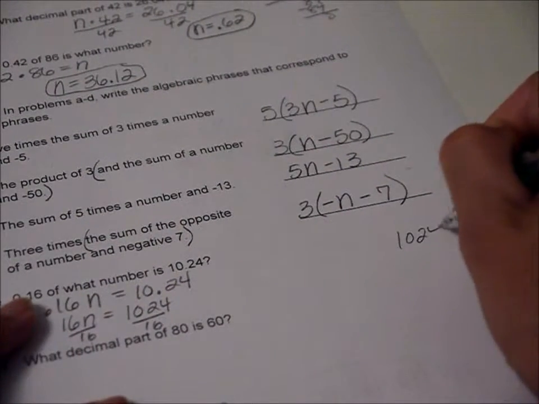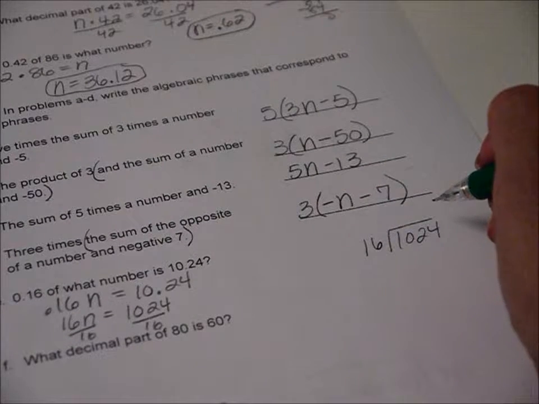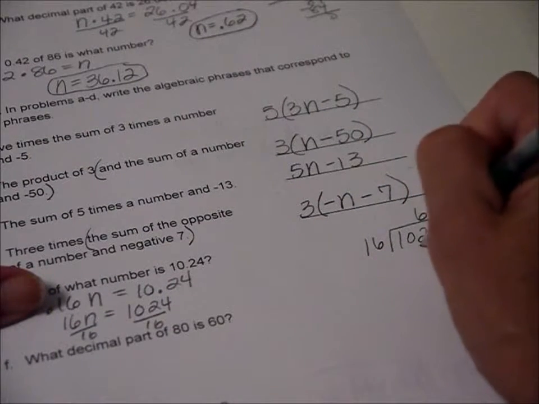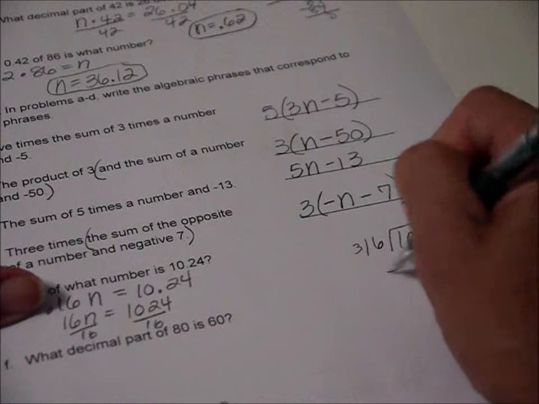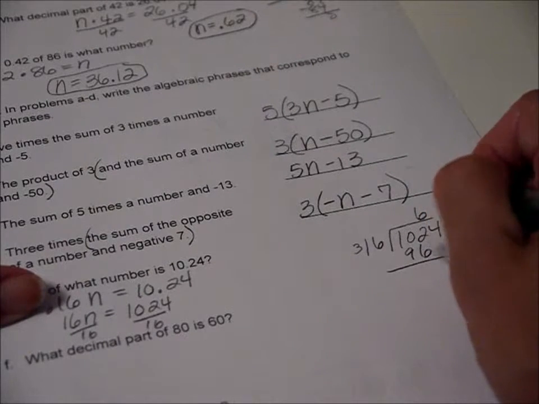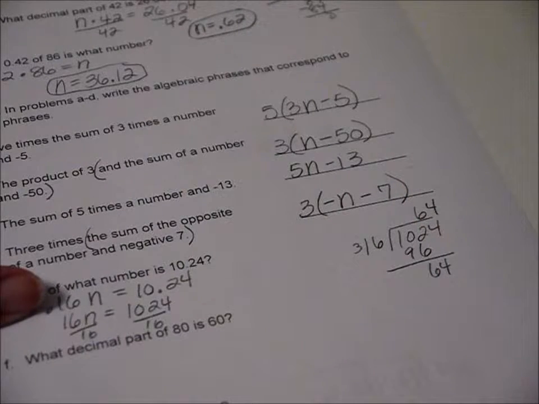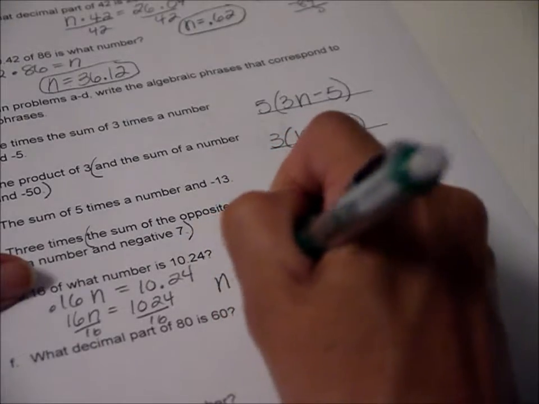I'm not scared. Okay, and then we get, all right, 64. So n equals 64.